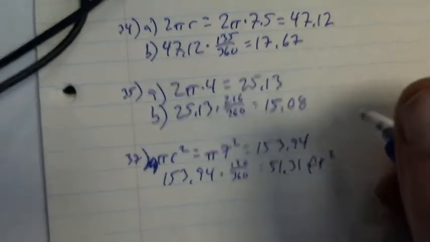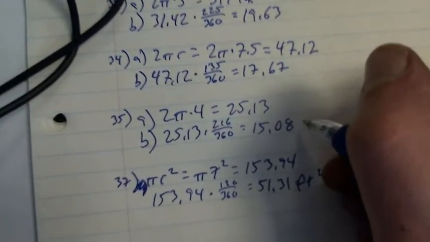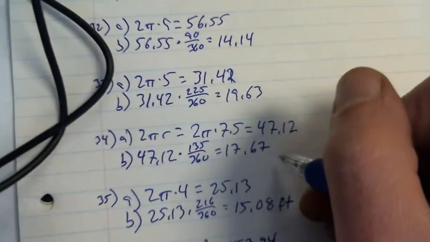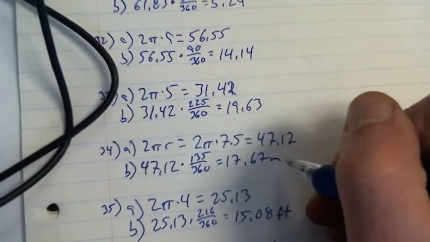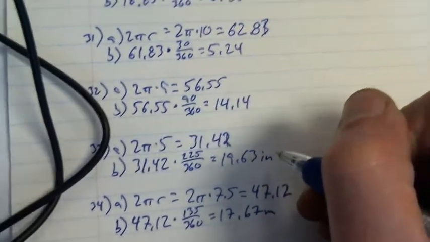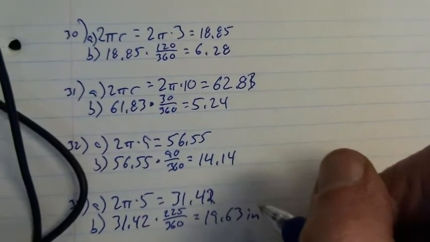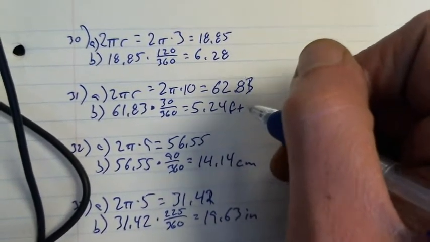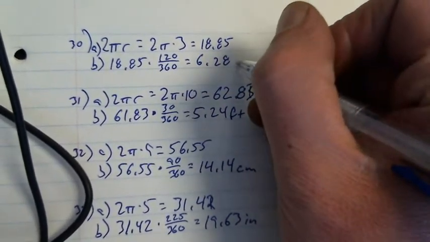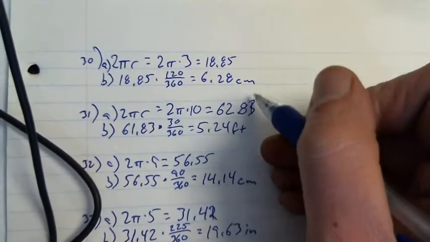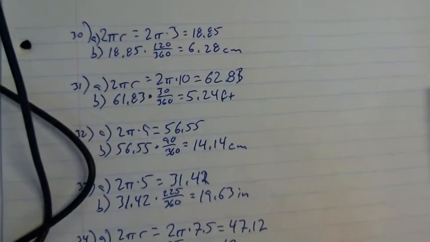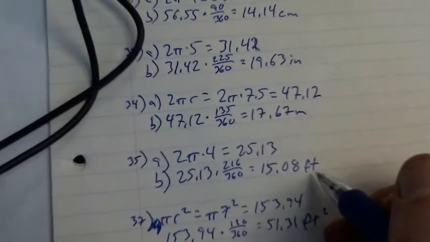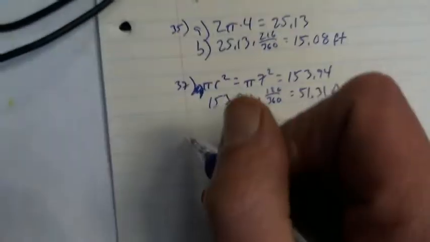And looks like I forgot to do all of those units. So 35 is going to be in feet. 34 is going to be in meters. 33 was in inches. 32 was in centimeters. 31 was in feet. And 30 was in centimeters as well. So all these circumference or length of the arc can be in feet, feet squared when we get down here to area.